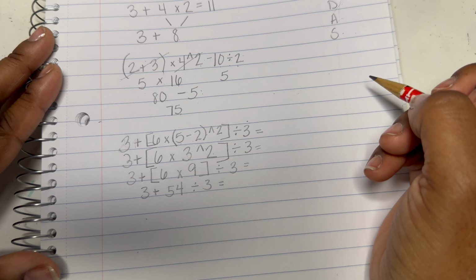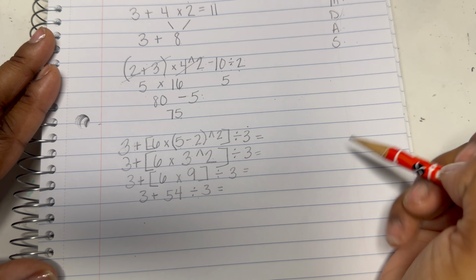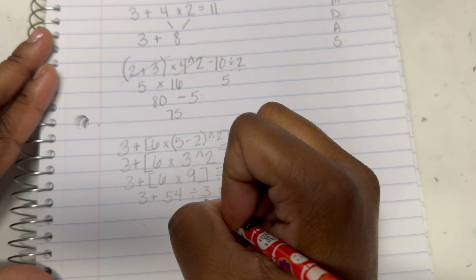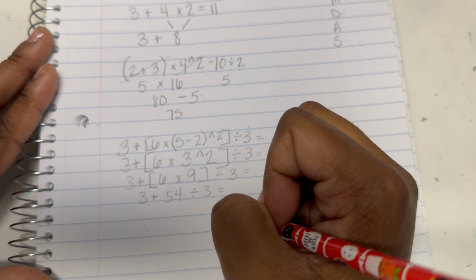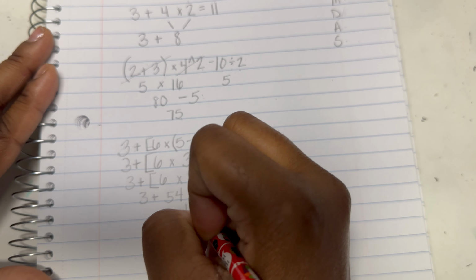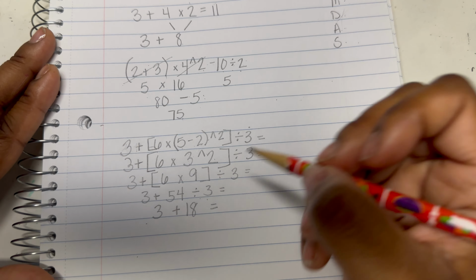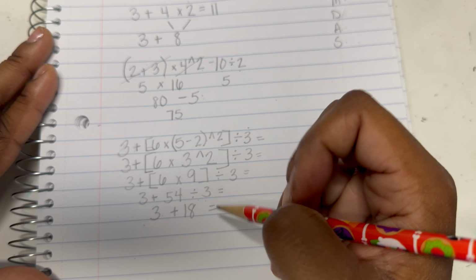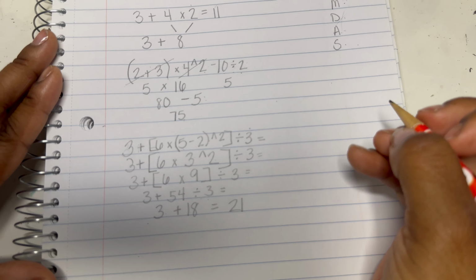Okay, and next thing we want to do is division because it's next. 54 divided by 3. How many times does 3 go into 54? Okay, I did my counting. 18. Great. And then keep it organized. Now we can do our addition. 3 plus 18 equals 21. That's our answer.